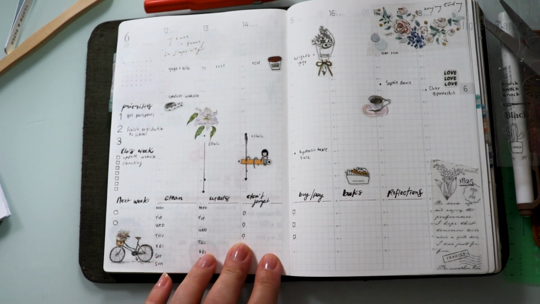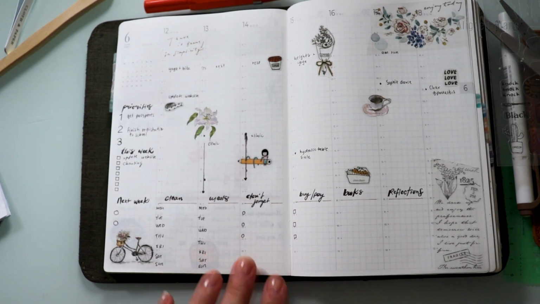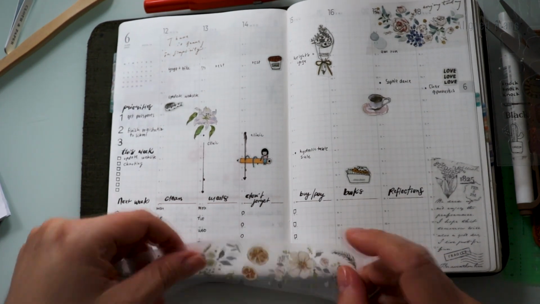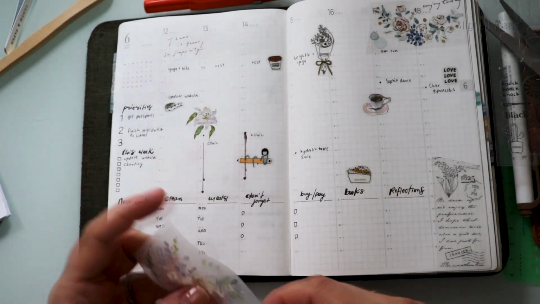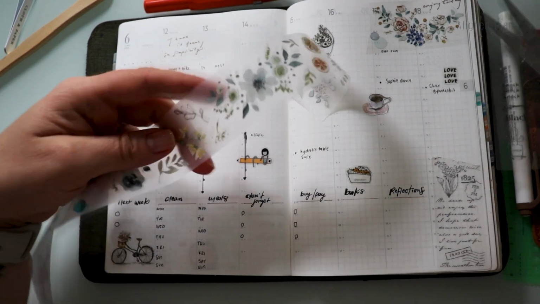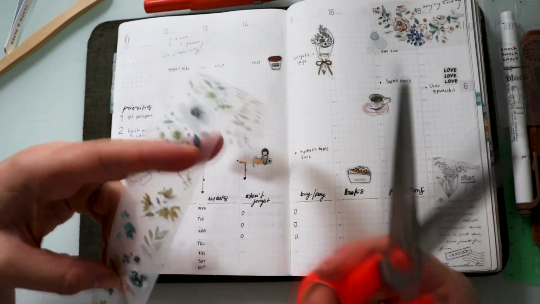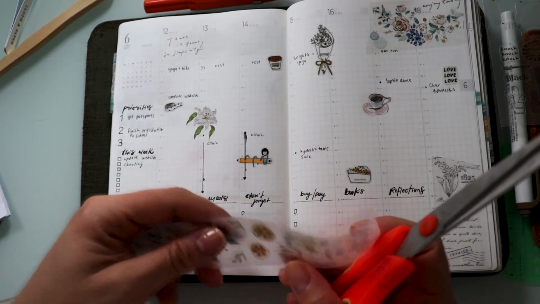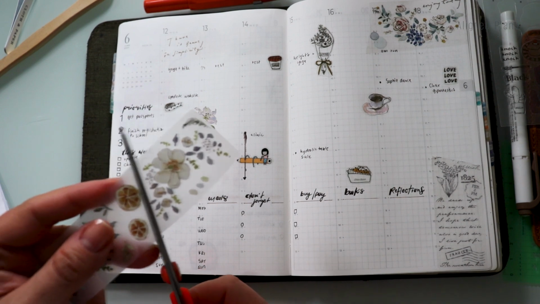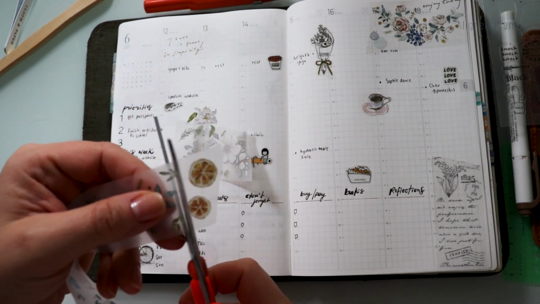And then the last one that I was using here is sort of like a PET tape. You can see me pulling this out. This one is from Emily Journal, and it was one of the sets that I picked up from my last haul. Again, if you haven't seen it, I believe I posted more of the full haul on my Instagram.